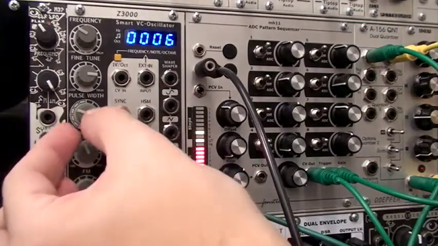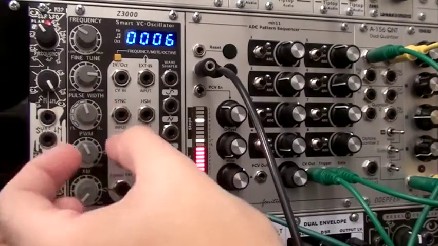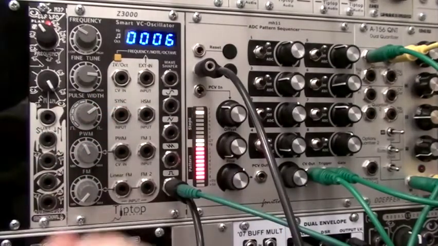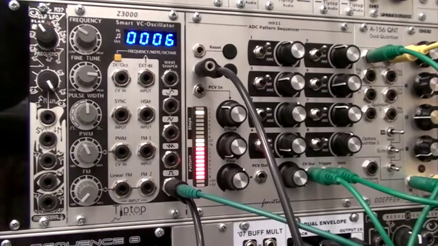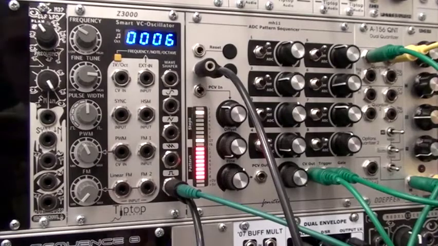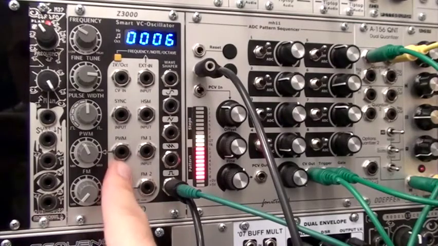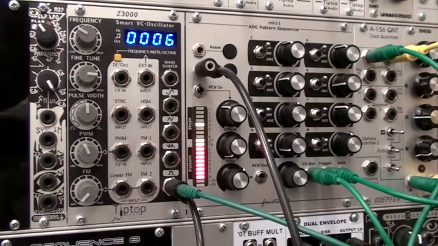So if you prefer that sound or this sound or this sound, you just find the little happy place that you like. But since we also have the ability to voltage control pulse width on a lot of VCOs and LFOs via something like this, a pulse width modulation input, I thought it'd be interesting to see what voltage control can do for you as well.